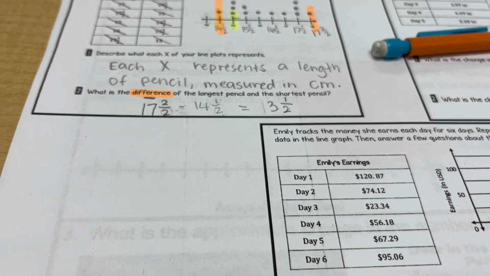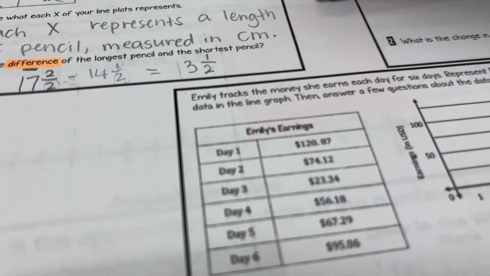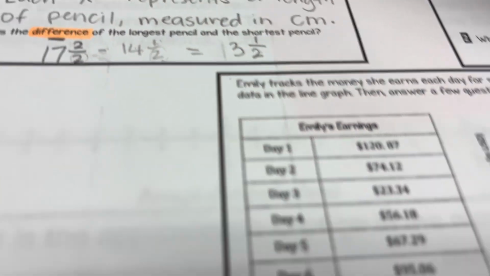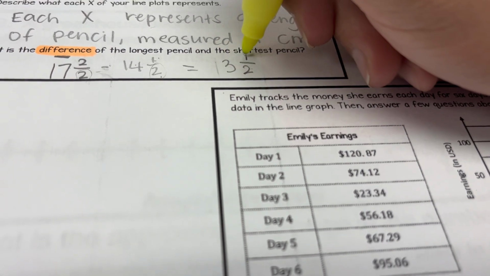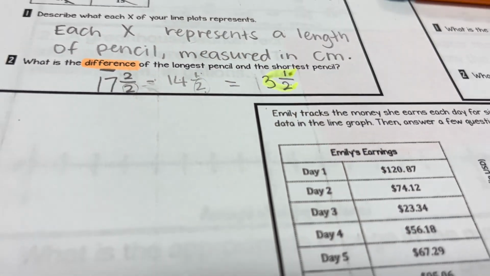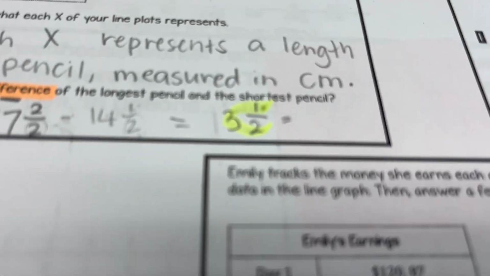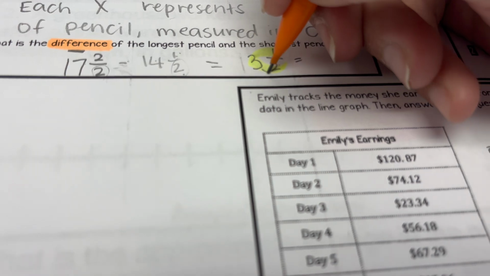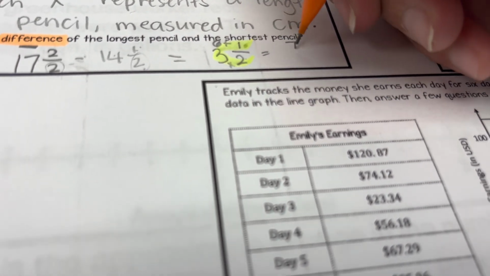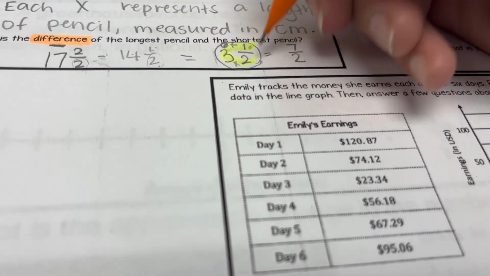Now, when it comes to Progress Monitoring 3 on the computer, if you had to type this in, you would not be able to type in 3.5 because they would read it as 3 and 1/2, and that's wrong. So technically you could do the backward C for your answer and say that 2 times 3 is 6, and 6 plus 1 is 7.